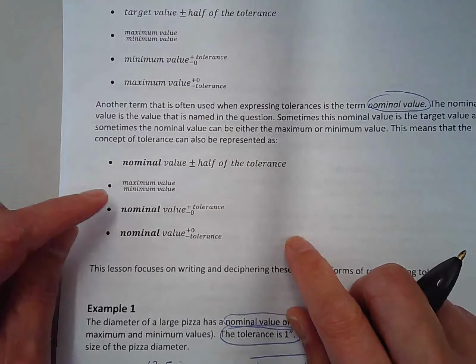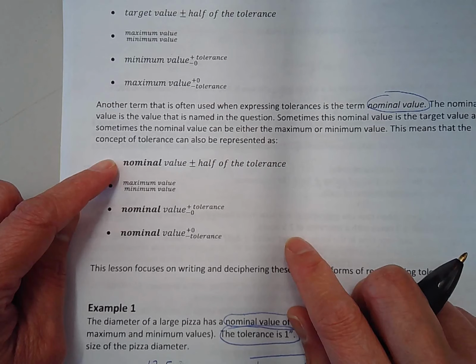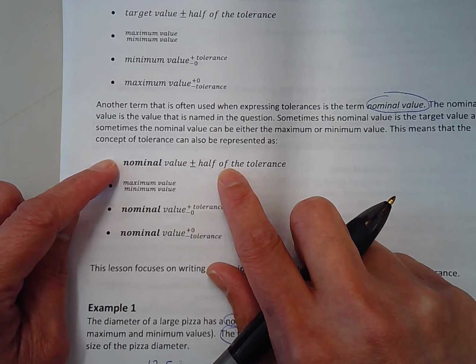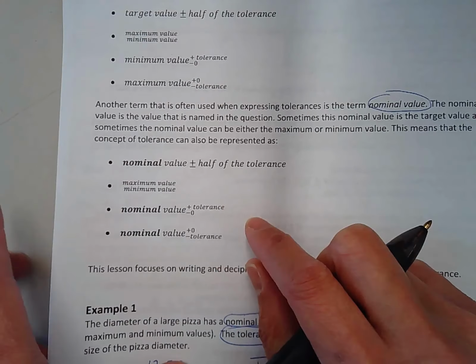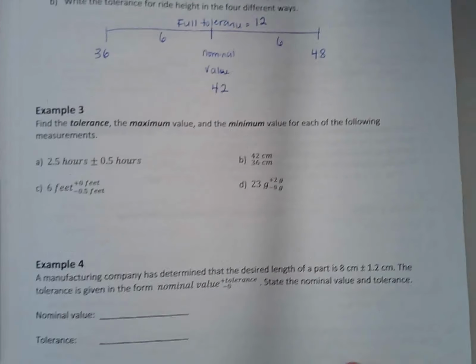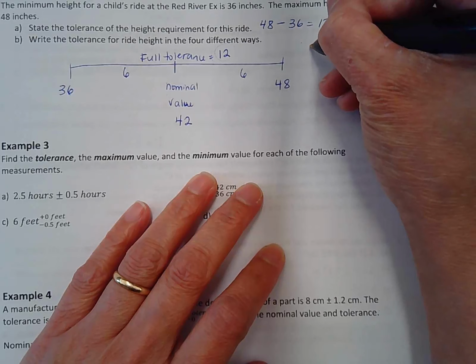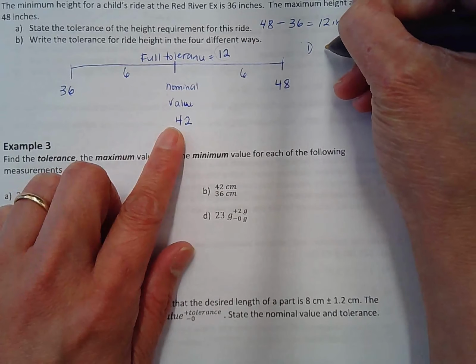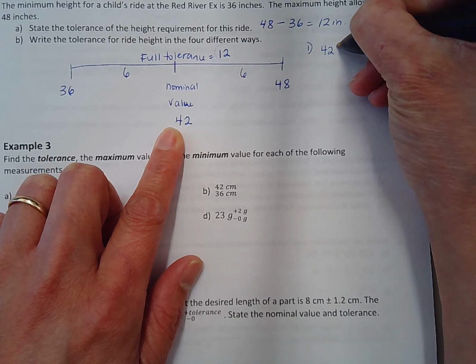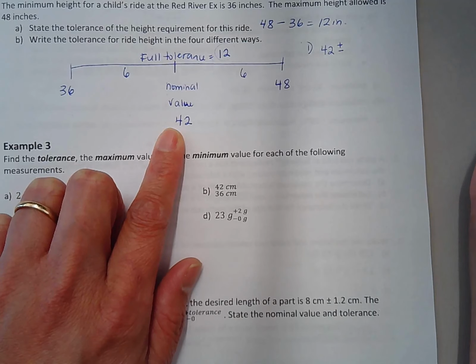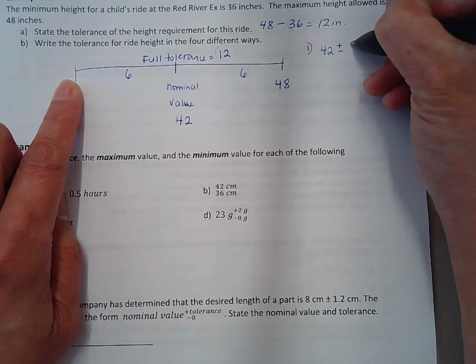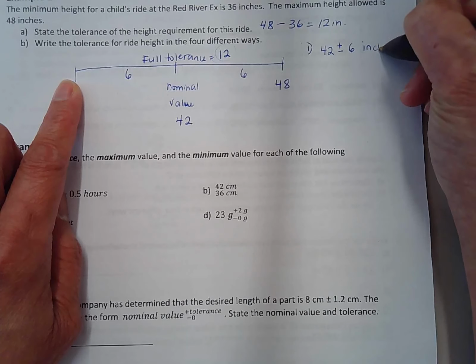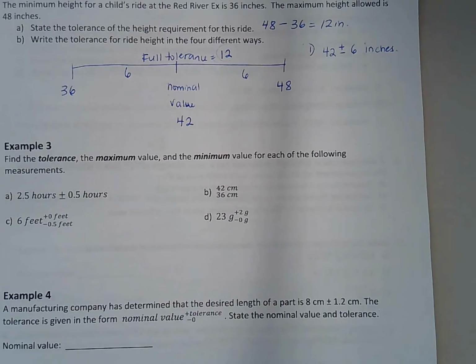Just going to go back here. The first way is nominal value plus or minus half of the tolerance. So they're saying if the nominal value is right in the middle, 42, then it would be plus or minus 6 inches. The first way would be nominal value 42 plus or minus half the tolerance, which is 6, plus or minus 6 inches. That's the first way.